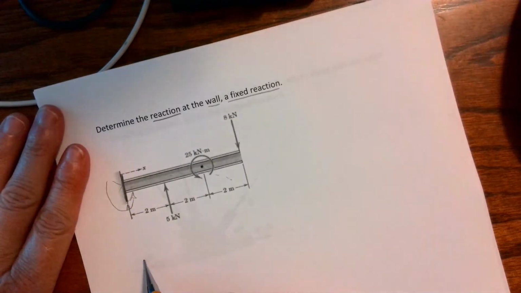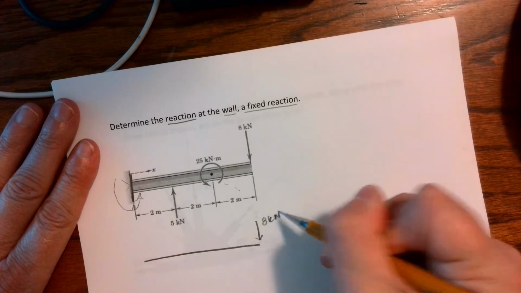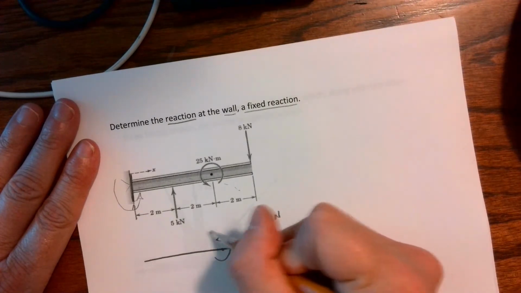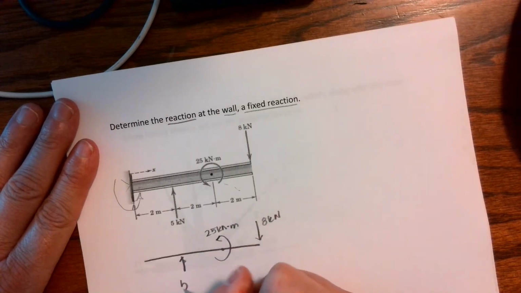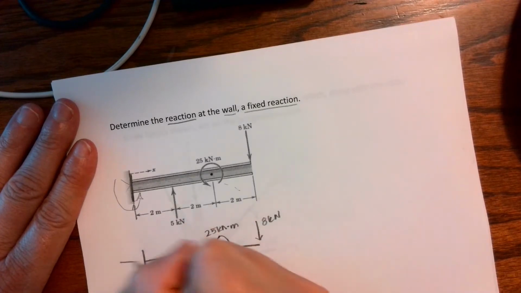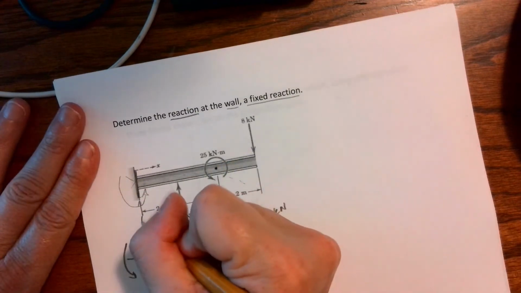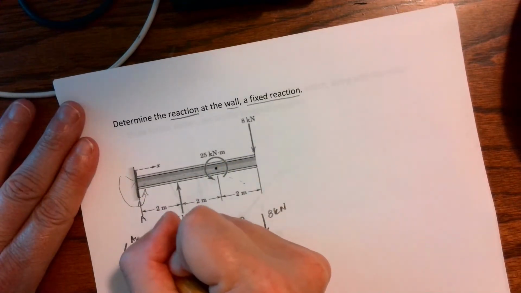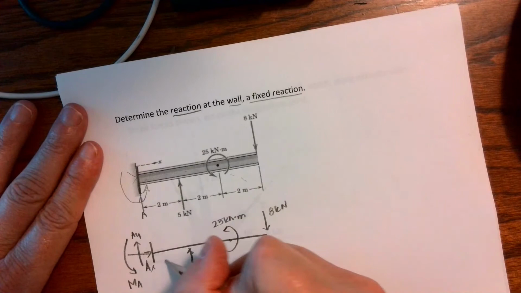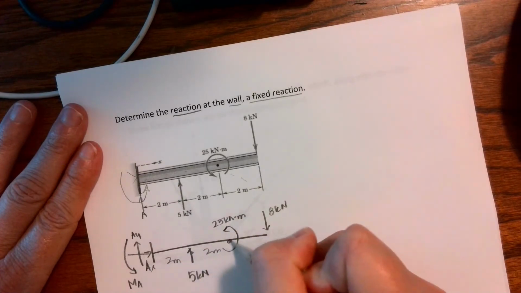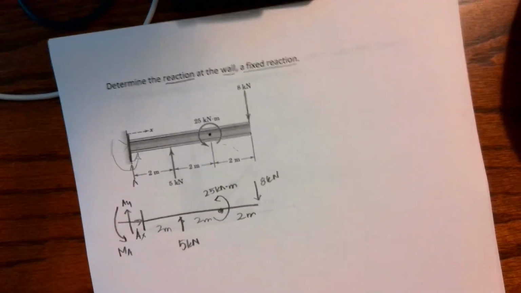Okay, so draw our free body diagram, and we're going to start here, 8 kilonewtons. We have an applied moment of 25 kilonewton meters. We have an applied force of 5 kilonewtons. And at the wall, we could have X, Y, and applied moments. So I'm just going to call the wall A. So I have AY, AX, moment at A. I have 2 meters, 2 meters, 2 meters. I have units, they're consistent, we've got kilonewtons and meters.